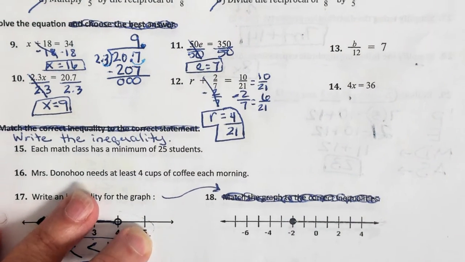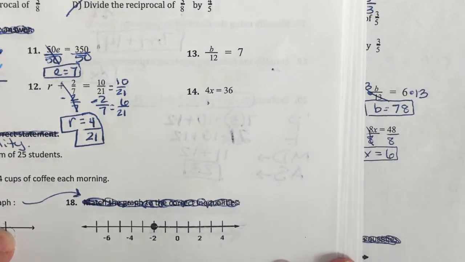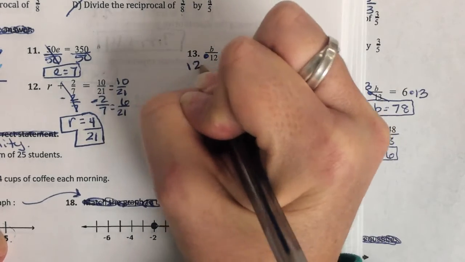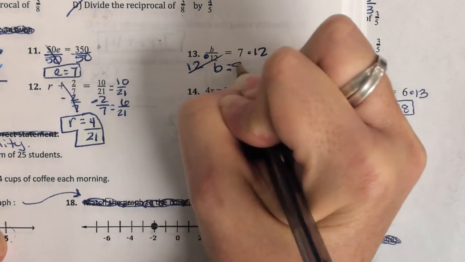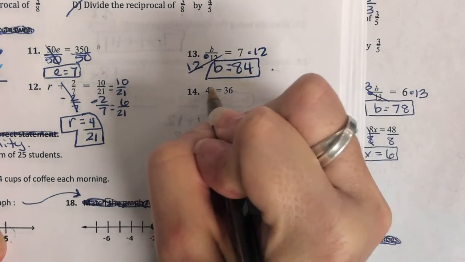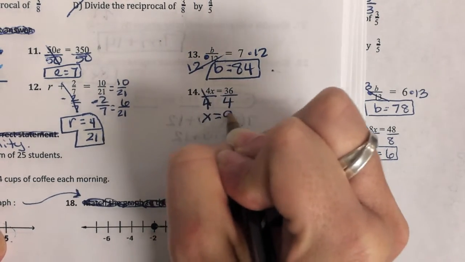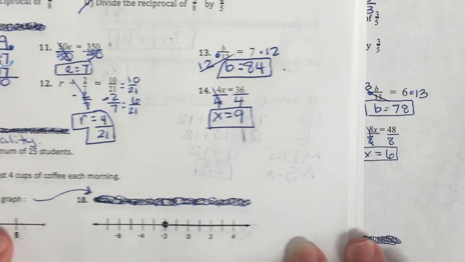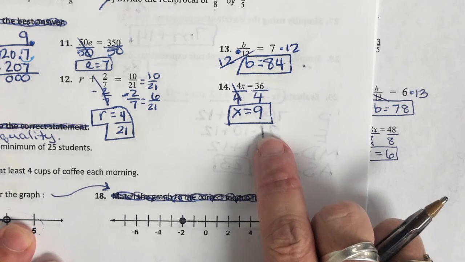Okay. And then these two, not too bad. You've got divide by 12, so the opposite is times 12, leaving me with B is 84. And if it's 4 times x, the opposite is divide. And you get 9. 9 times 4 is 36. Yeah, just divide.